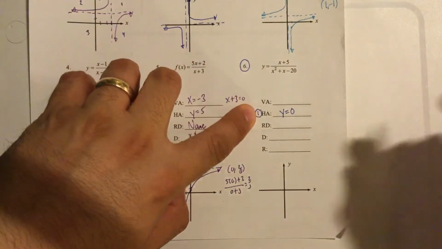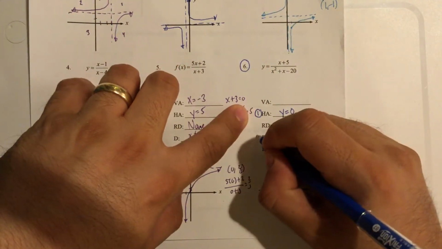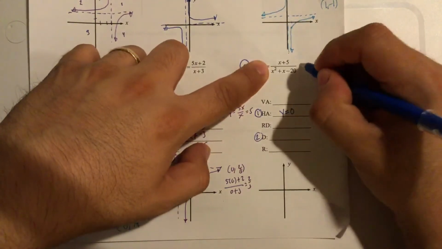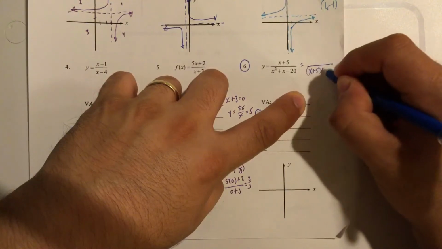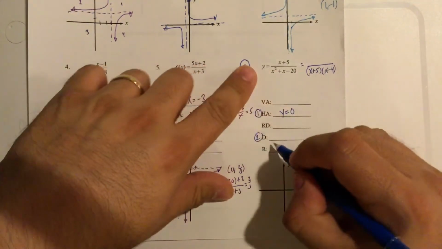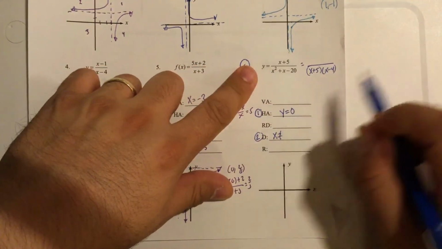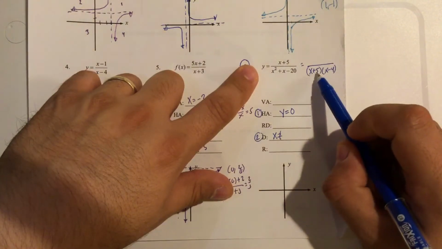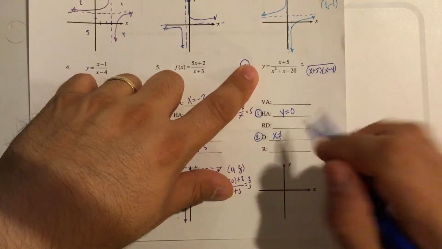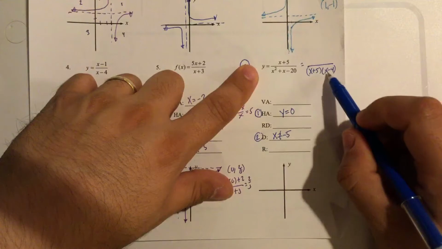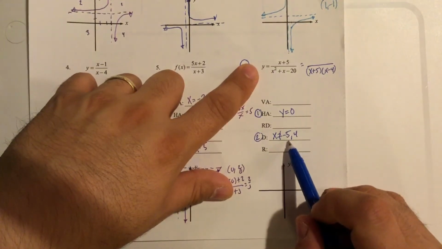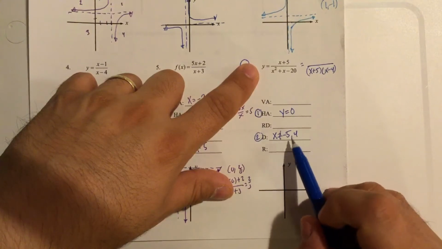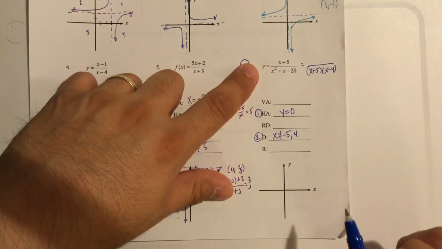Second, after we do the horizontal asymptote, we're going to go to the domain. For the domain, we're going to factor the denominator. It's going to factor out to x plus 5 times x minus 4. So therefore, your domain is x cannot equal what value makes x plus 5 zero? -5. And 4 minus 4 is also 0. So my restrictions on the domain that cause the denominator to be 0 are -5 and positive 4.